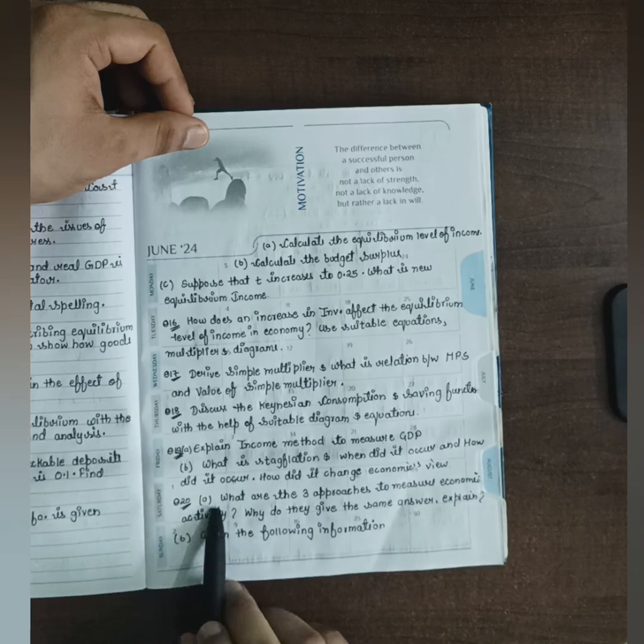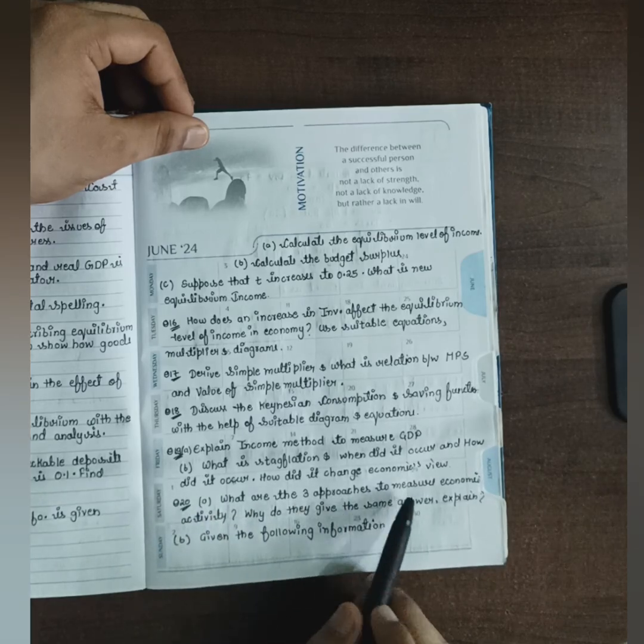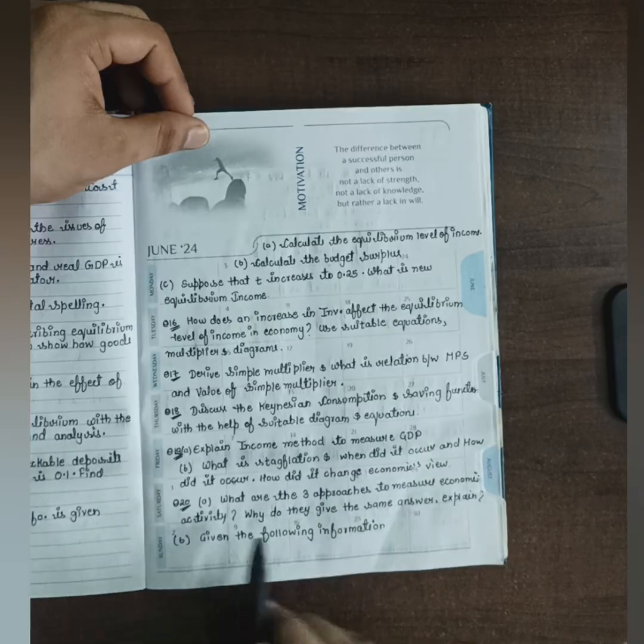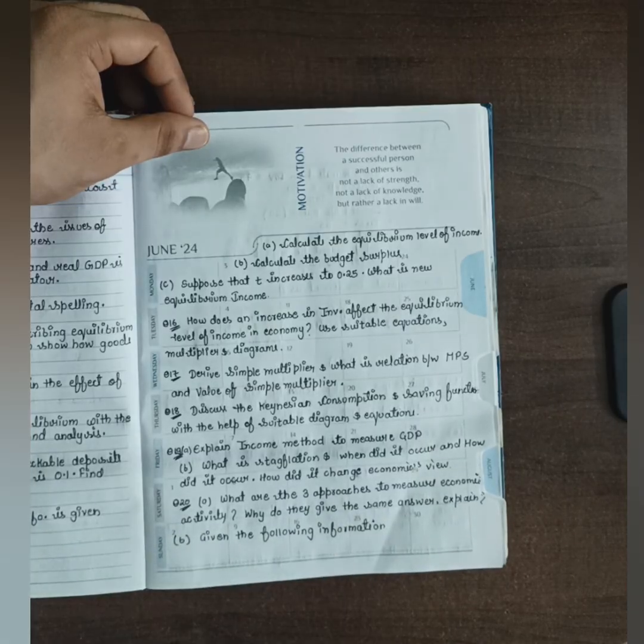Question number 20. A part. What are the three approaches to measure economic activity? Why do they give the same answer? Explain. B part. Give the following information.